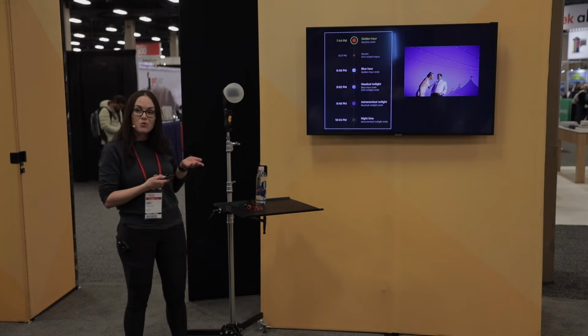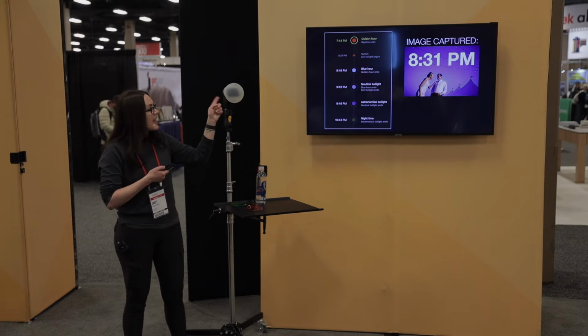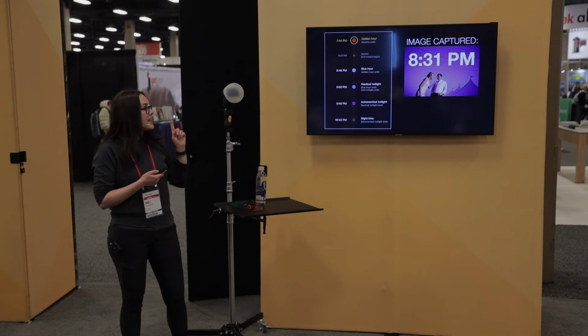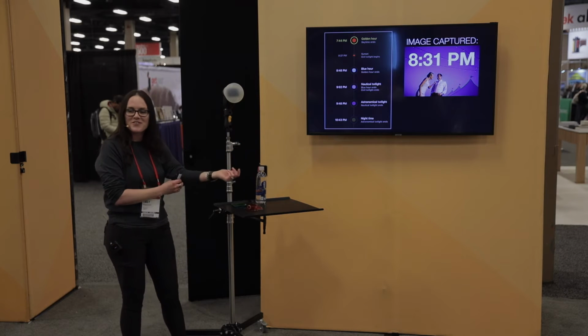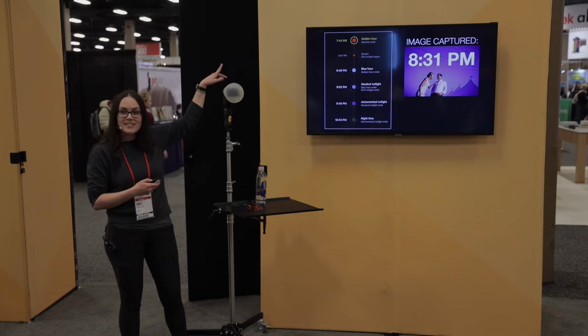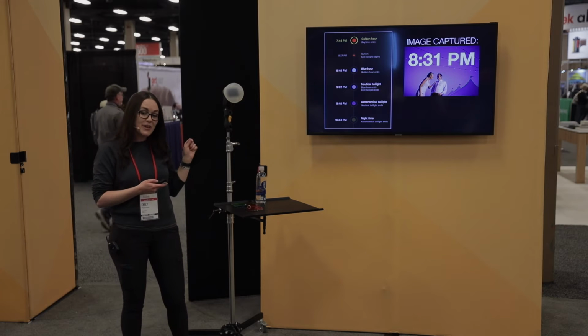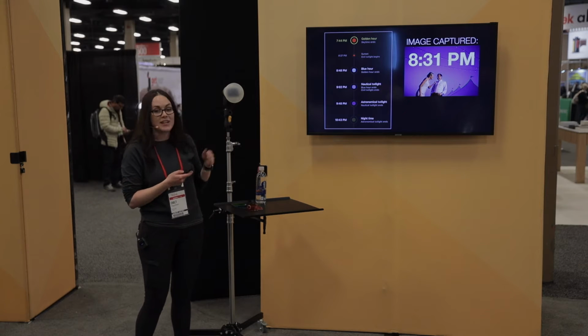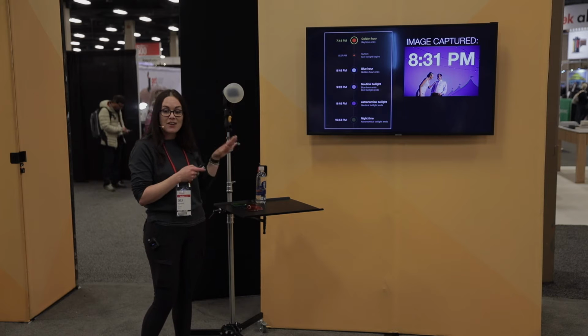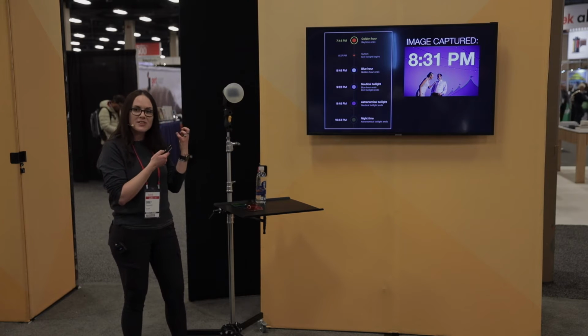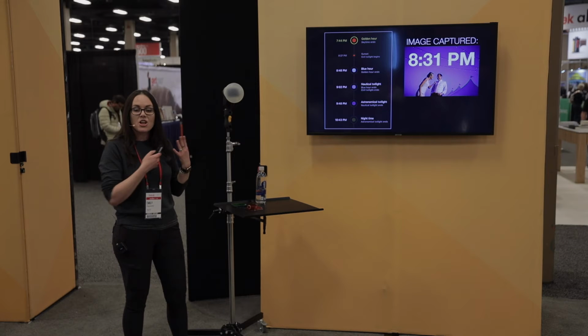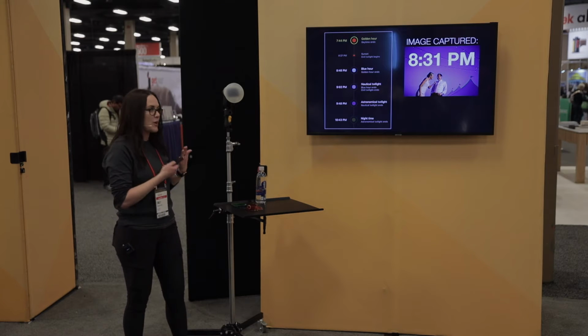Because this photo was taken at 8:31. If you can read the little tiny print there, I know you guys are very far back. You can come closer if you'd like to. The tiny print says sunset is at 8:27 p.m. This is 8:31. This is literally a couple minutes after sunset, which really let me get that beautiful blue in the sky, but not have it be such a long exposure that I couldn't balance it very well.